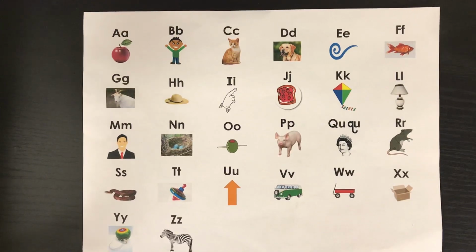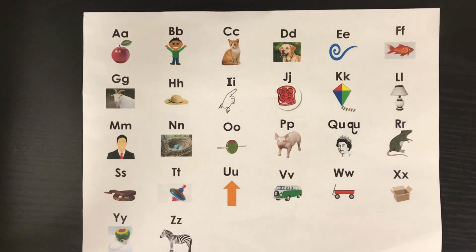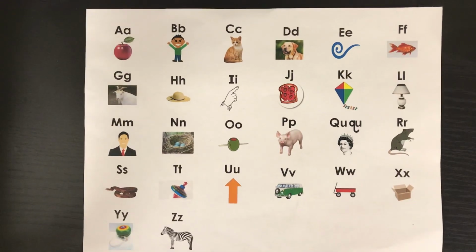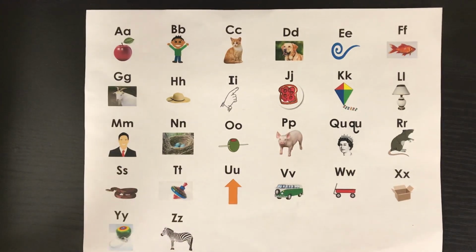You could also play games with this chart as your child's learning those keywords and really practicing. So you might give them a sound, ah or v, and have them try to find that letter quickly. You could use a timer to do that or use chips to cover those up as they find them. So just some ways to practice with this chart.